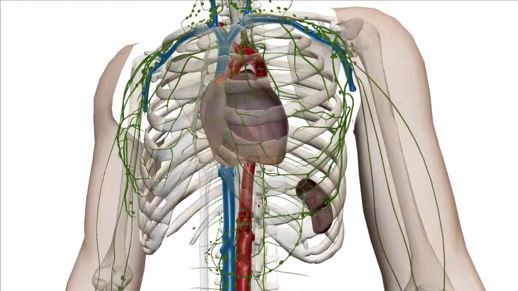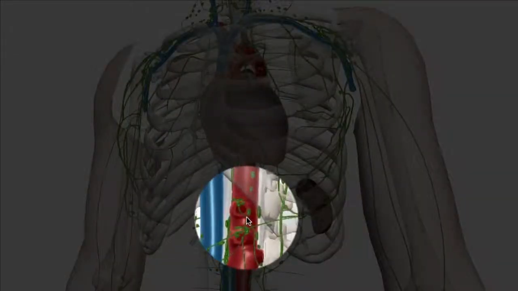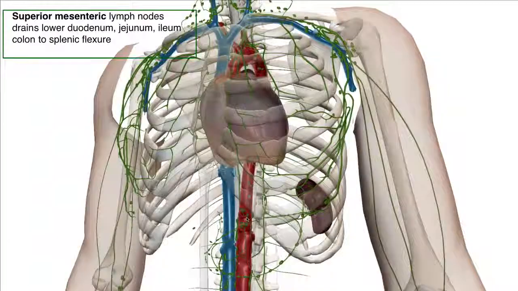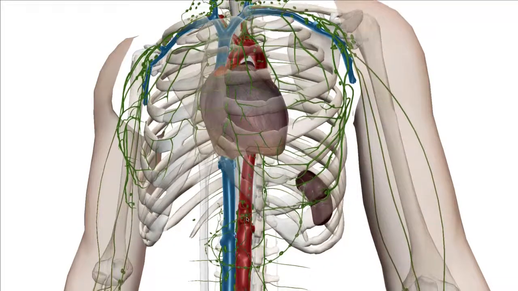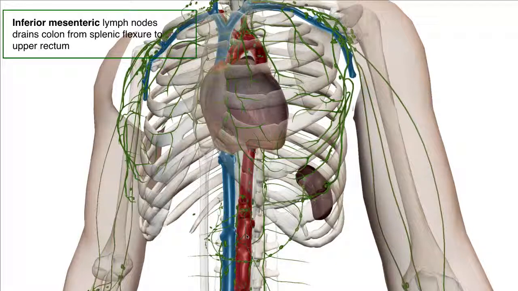Also, the superior mesenteric lymph nodes are also within this region, and they will be draining the lower duodenum, jejunum, ileum, and colon to the splenic flexure. Finally, we have the inferior mesenteric lymph nodes, right? They're just around this region also. The inferior mesenteric lymph node clusters drain the colon from the splenic flexure to the upper rectum.